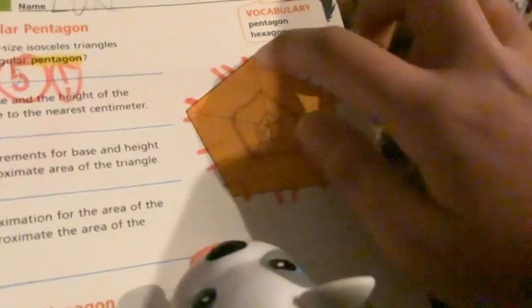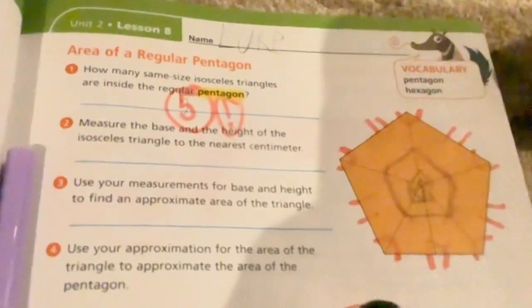Well, for what we know, pentagons have 5 sides. And those 1, 2, 3, 4, 5 sides are all of the bases of the isosceles triangles. So, the amount of isosceles triangles is 1, 2, 3, 4, 5? That's right! There are 5 isosceles triangles that fit inside a regular pentagon. Well done!